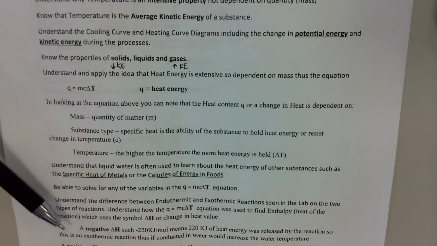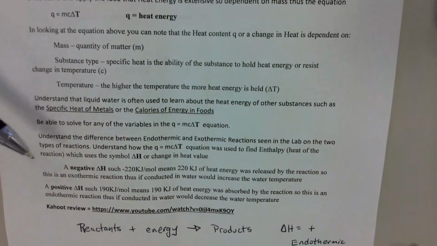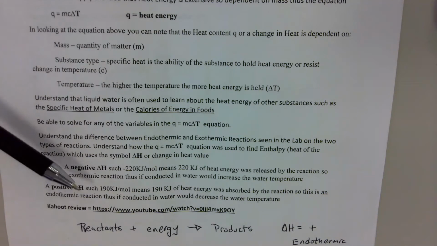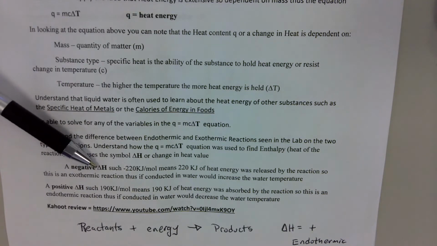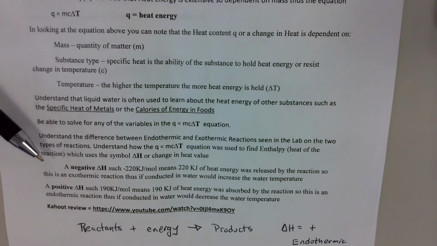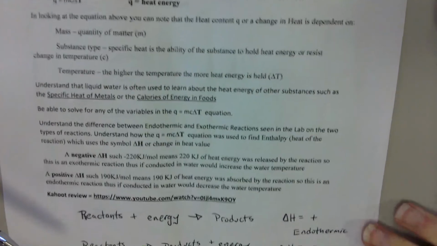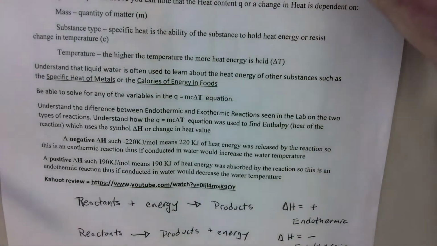Going down to enthalpy. So enthalpy is very similar to the Q. It's the heat of the reaction, and it has the symbol delta H, which is the change in heat energy. And you should know that reactions are given a delta H value. And so I put a couple down here on the bottom, really simplified.